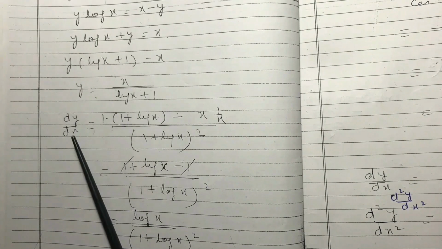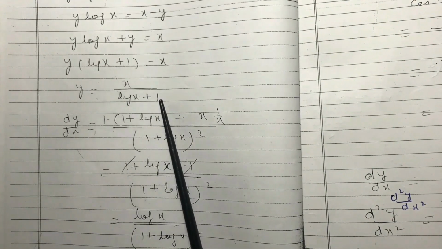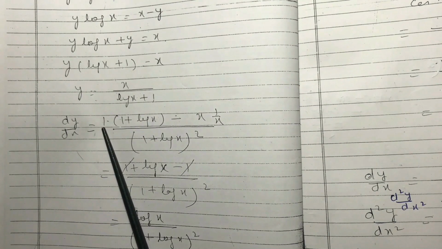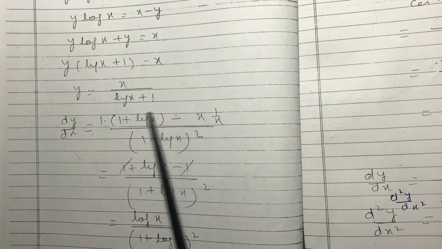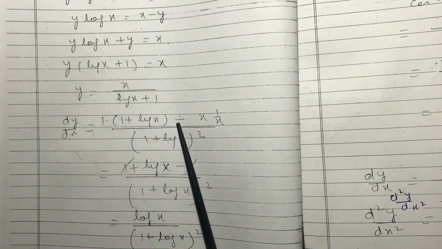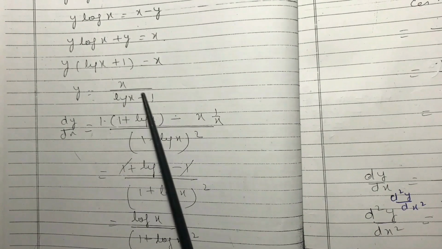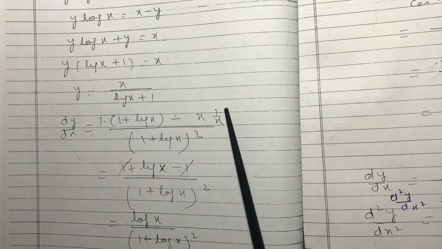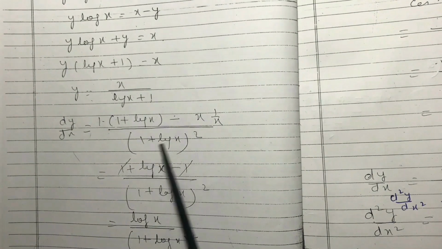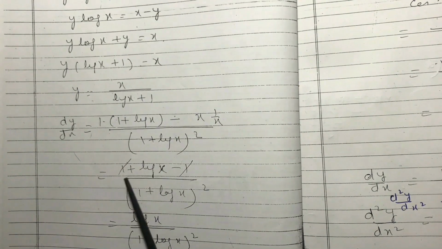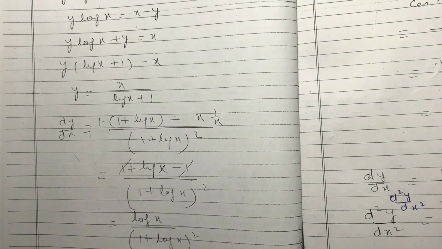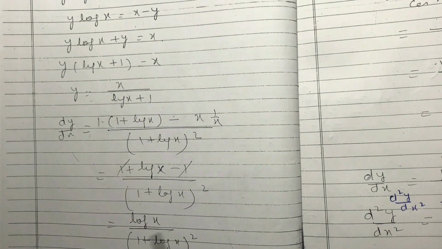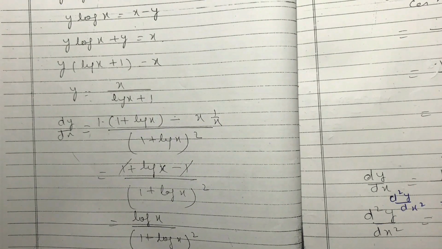Now you are to find dy by dx. So this is the u by v method. Differentiate this. So you will have 1 times log x plus 1, that is 1 plus log x plus 1, and the same thing. Minus x as it is, and differentiation of this will be equal to 1 by x, upon 1 plus log x whole square. This is equal to 1 plus log x minus 1. So you will have log x upon 1 plus log x whole square. So we have proved dy by dx is equal to log x upon 1 plus log x whole square.